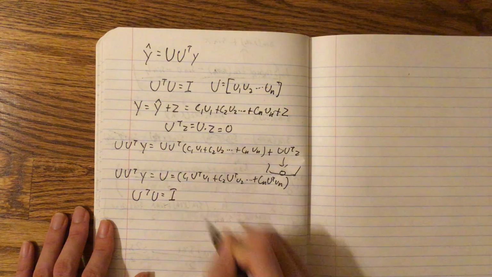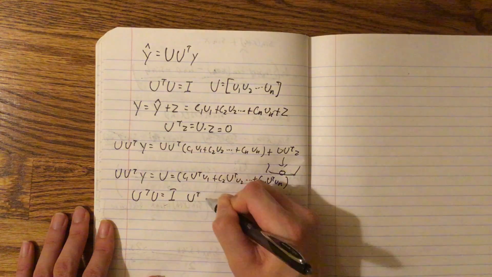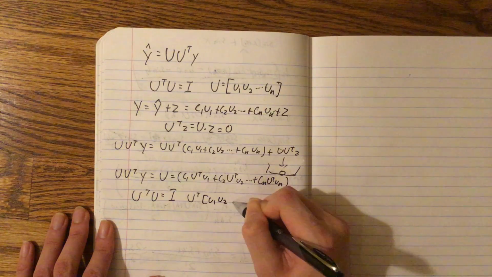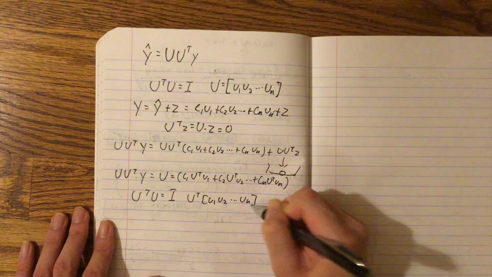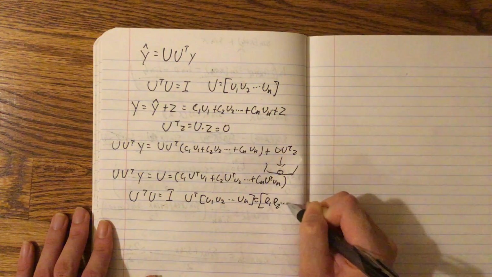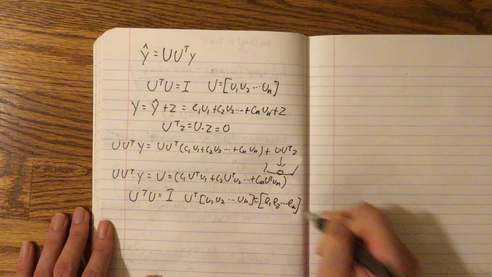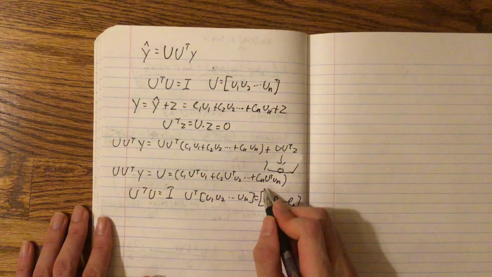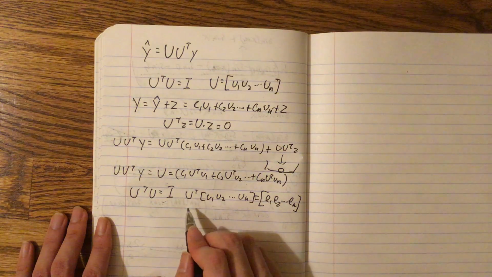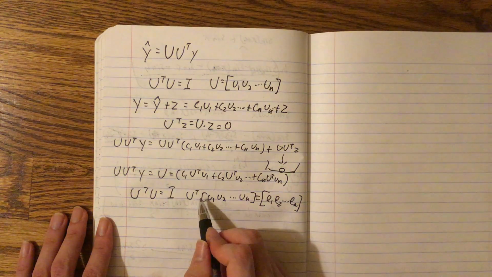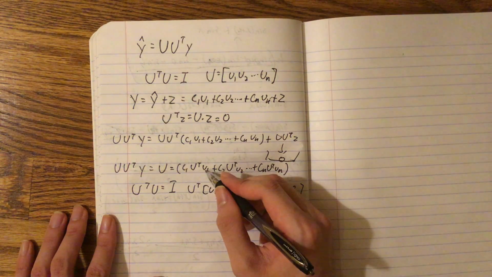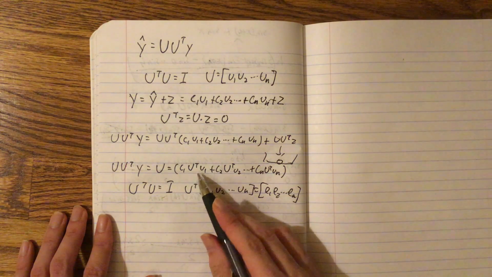U^T U equals I, right? Then that means U^T times the columns of U, u1, u2, un, would equal e1, e2, en. Hopefully you know why, because these are the identity or unit vectors that make up an identity matrix. So, yep. So U^T u1 would just be e1. Hopefully you understand why.